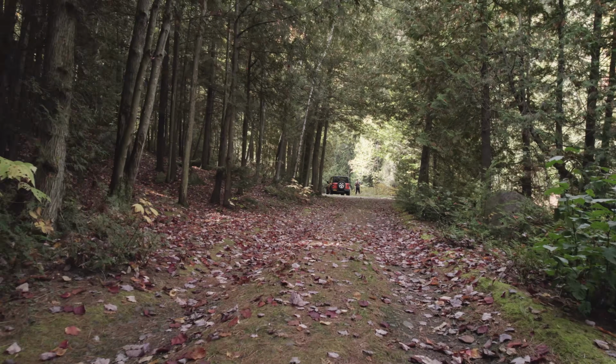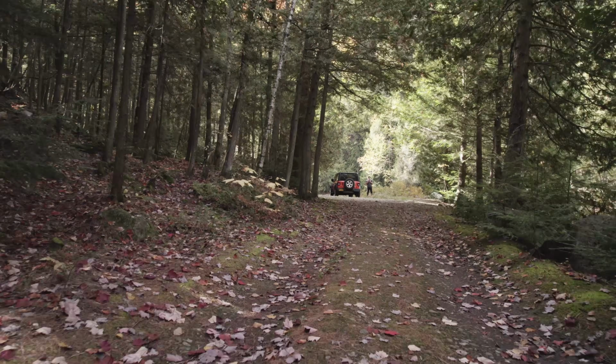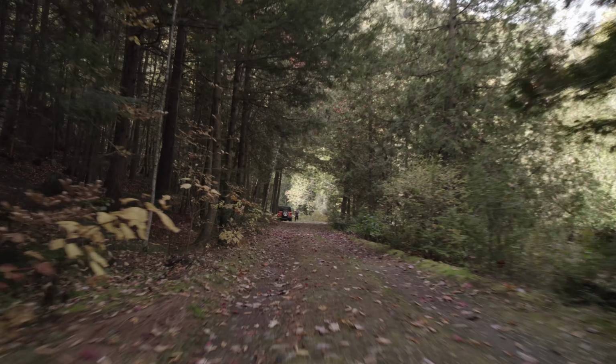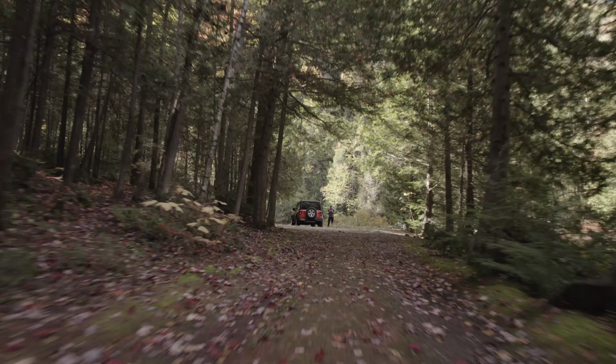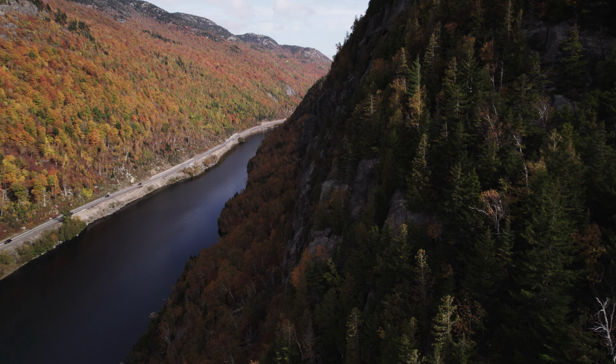Here's what it looks like without an ND filter with a fast shutter speed. And here's what it looks like with an ND filter and a 180-degree shutter speed equivalent. Pay close attention to the motion blur in frame. The difference may seem minor and you'll notice it more when flying low, but in my opinion, it is often what sets apart cinematic footage.